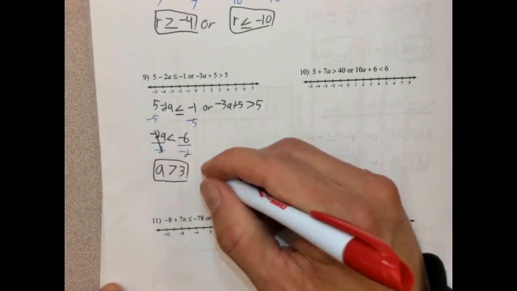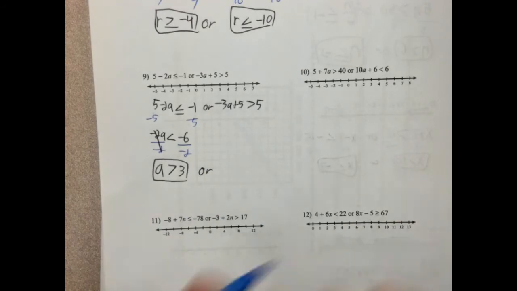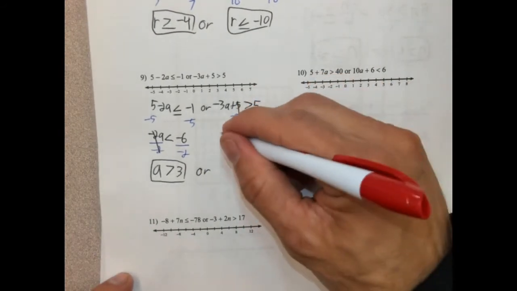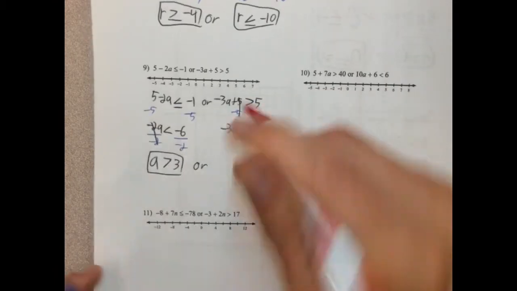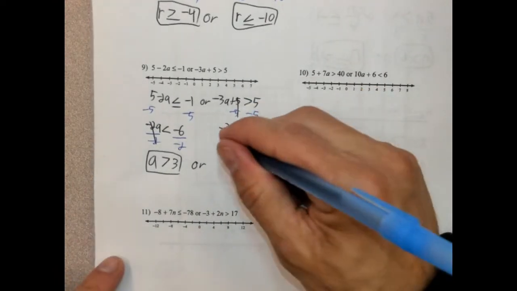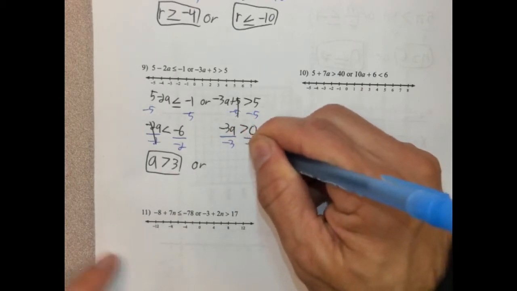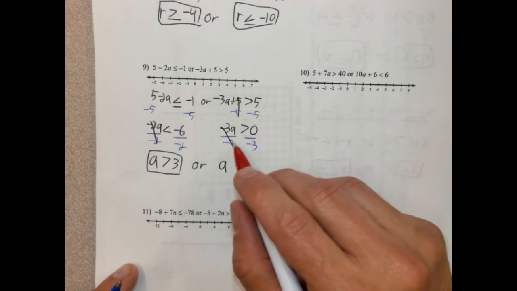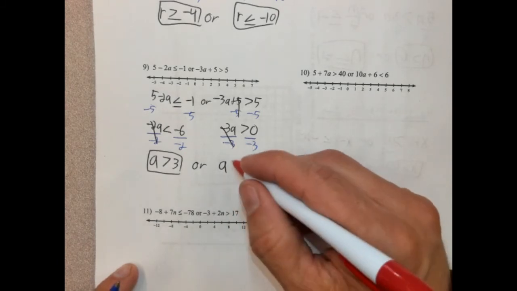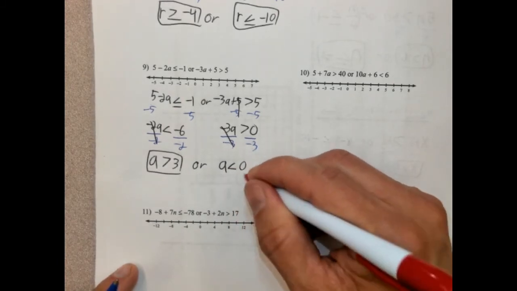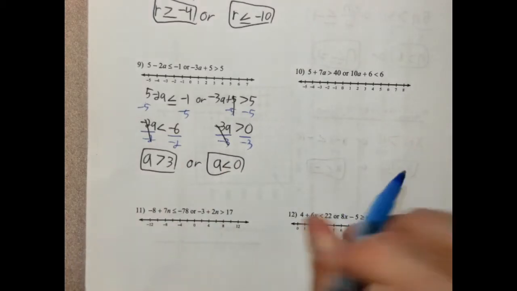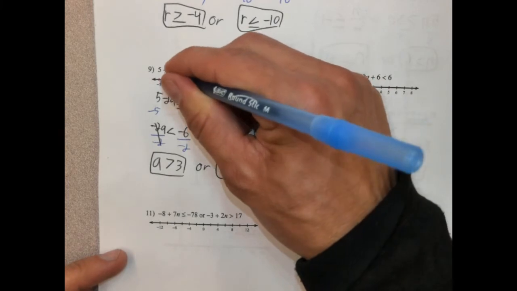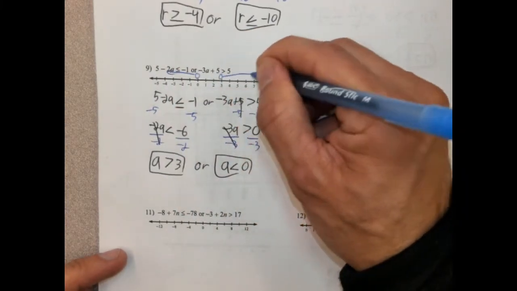So a is greater than or equal to 3, or we're going to subtract 5 from both sides. So negative 3a is greater than 0. Divide by our coefficient, which is negative 3. And again, we have to change the direction of the inequality symbol because we're dividing by a negative, so a is less than 0. Alright, so at 0, we're going to be non-inclusive going to the left. At 3, we're going to be inclusive going to the right.